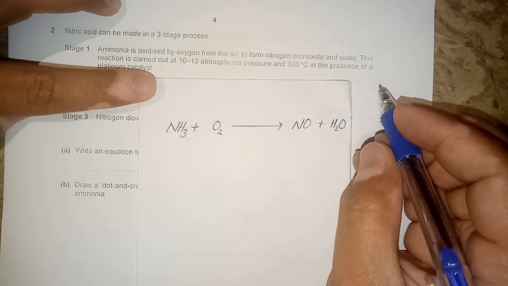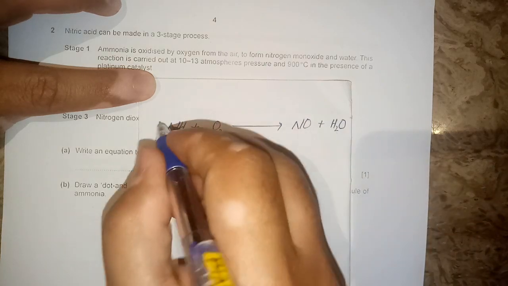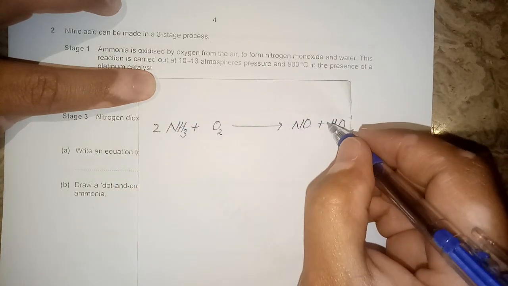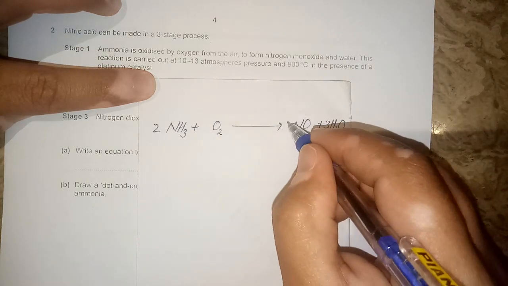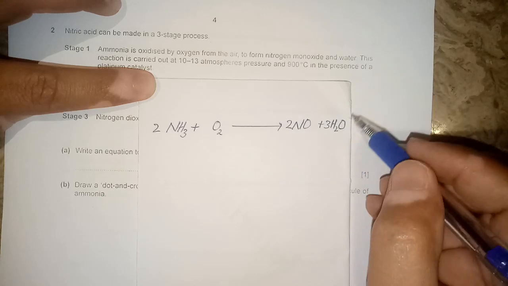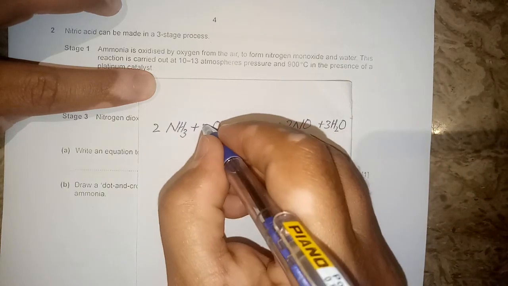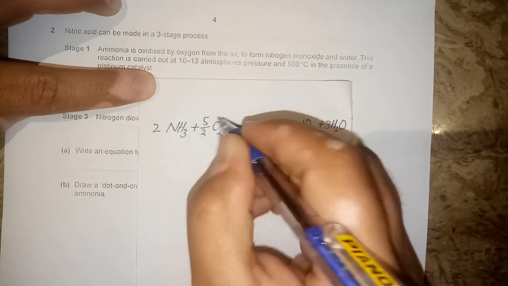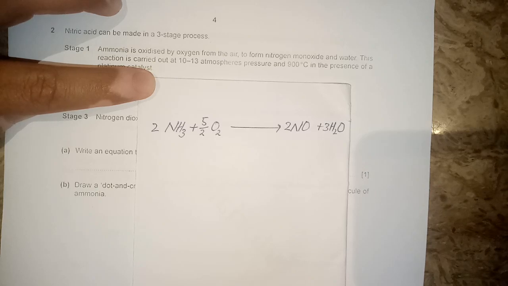To balance this out, as we have 3 hydrogens here and 2 there, we multiply it with 2 and the water with 3. As a result hydrogen is balanced. To balance the nitrogen we place 2 here, and now to balance the oxygen we have 2 plus 3, so we have a total of 5 oxygen. To balance the oxygen we place 5 by 2. And remember, balancing is allowed in fractions, not in decimals. So try not to balance the equation in decimals; try to balance the equation with fractions.